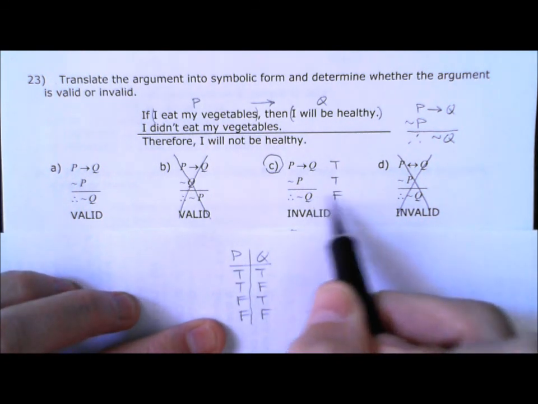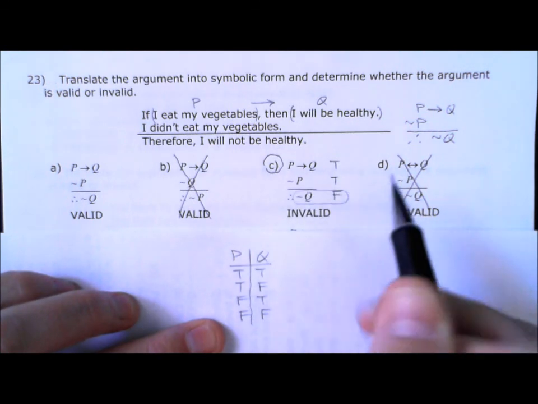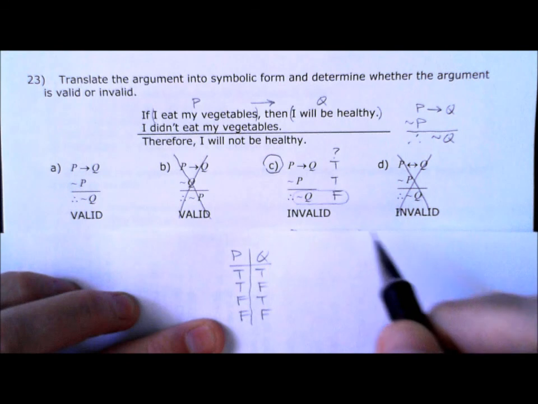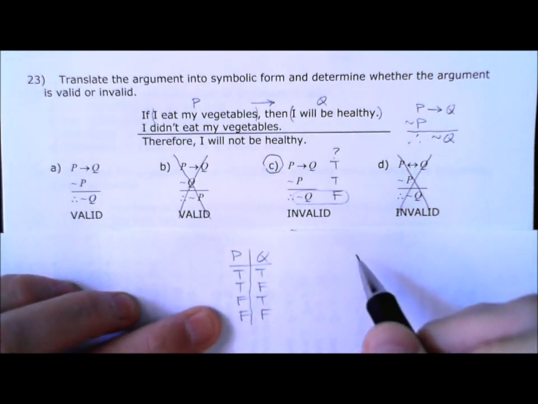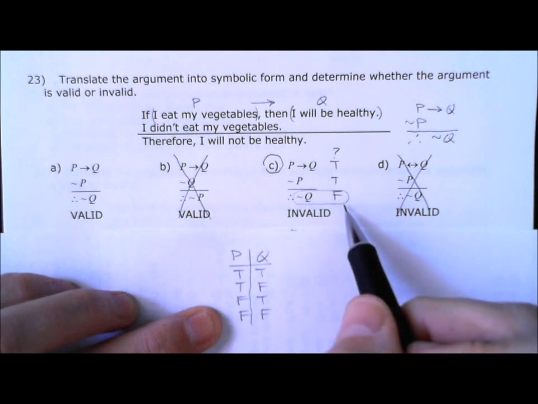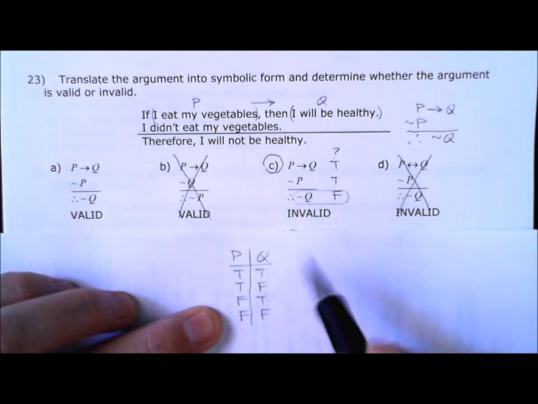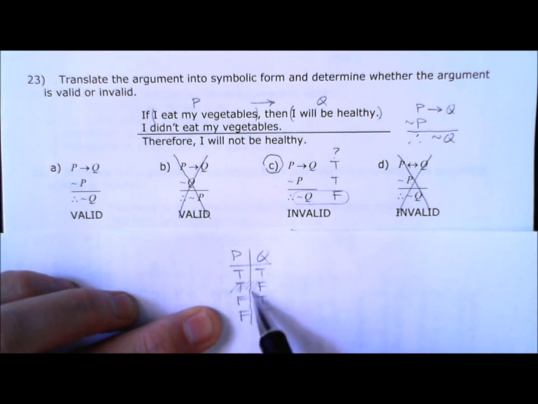Well, let's see. We know according to this, if not Q is false, and I'm going to put a question mark up there. If we can find this, then the argument's invalid, and if we can't, it would be valid. If not Q is false, then Q itself must be true. So we only need to consider the cases where Q is true. So we can ignore the cases where Q is false.